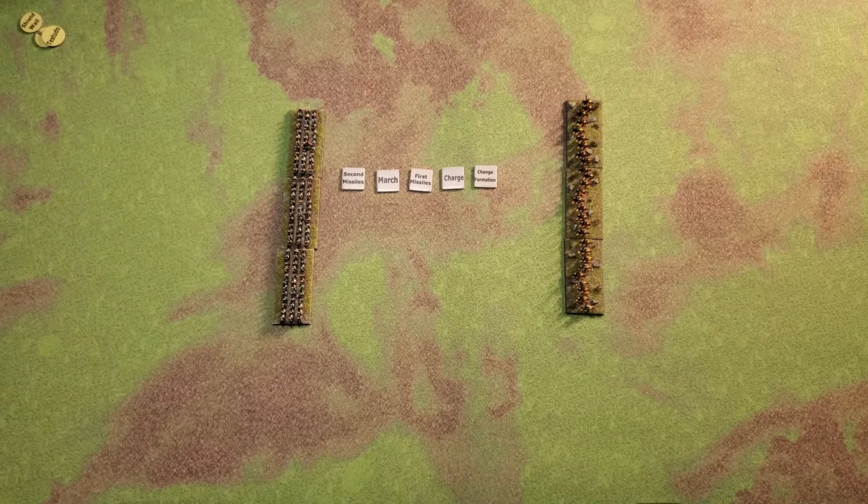Now, let's look at how the orders integrate with the turn sequence. Now remember, while the orders determine what a unit can do in a turn, the turn sequence tells us when the units carry out that order. Now before continuing, I do want to point out that Ages of Conflict is an alternating action system.